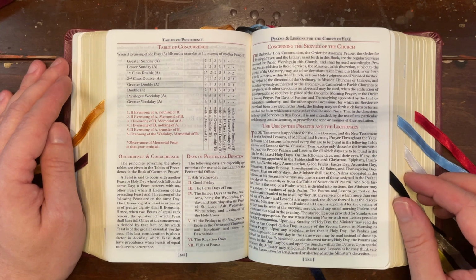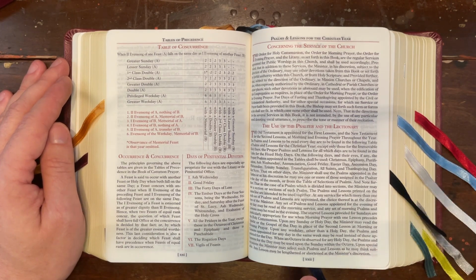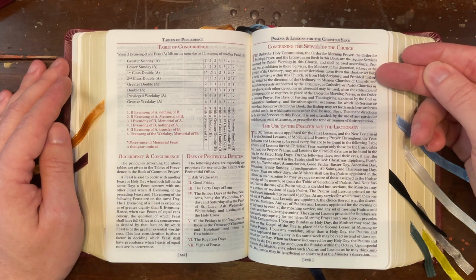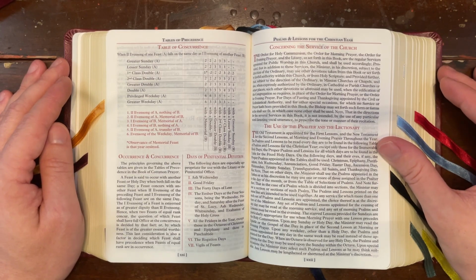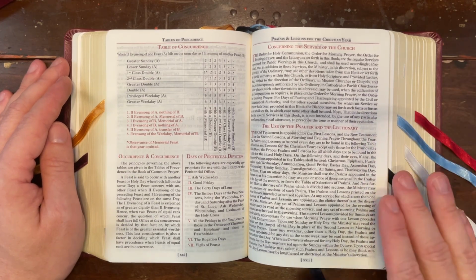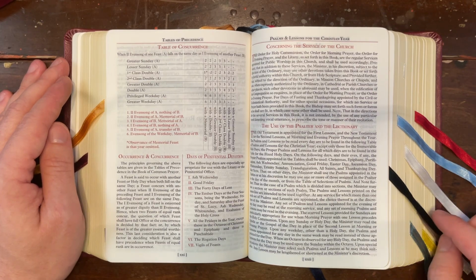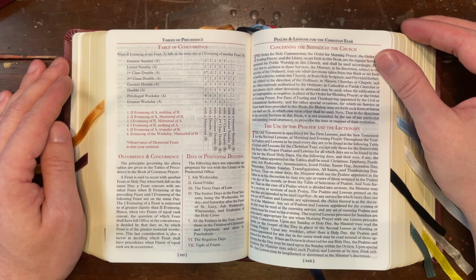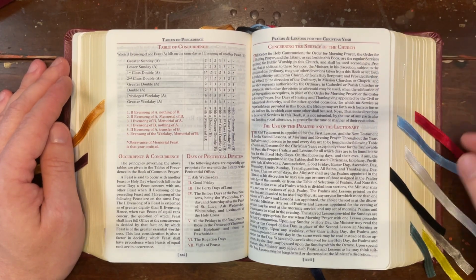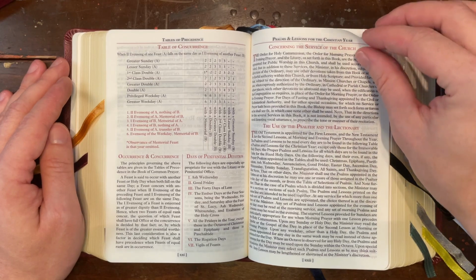The first rubrics that we have concerning the 1943 lectionary are on page Roman numeral 22 of the general rubrics. These sections concerning the service of the church and the use of the Psalter and lectionary are lifted straight from the 1928 Book of Common Prayer. In short, it tells us that these following tables govern the Scripture throughout the year, and that there are certain degrees of choice in terms of lengthening or shortening the lessons given to the minister. That is something you should do at your own discretion.